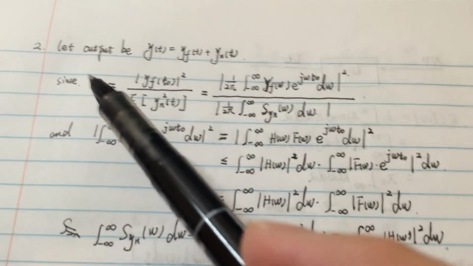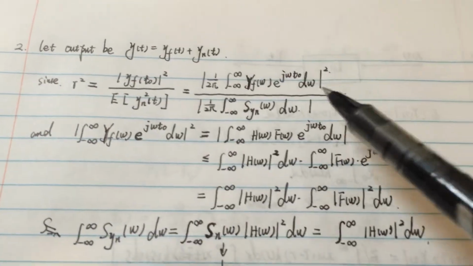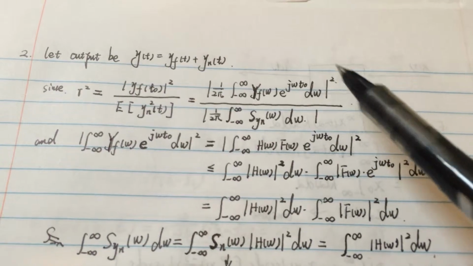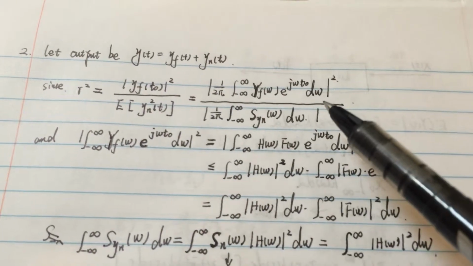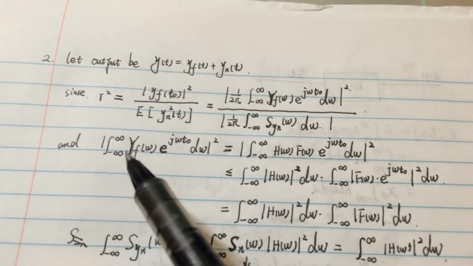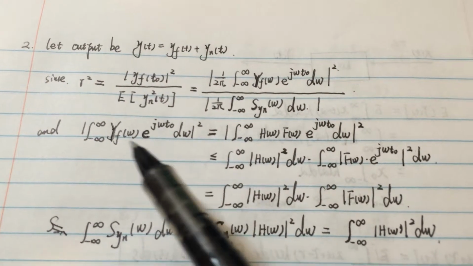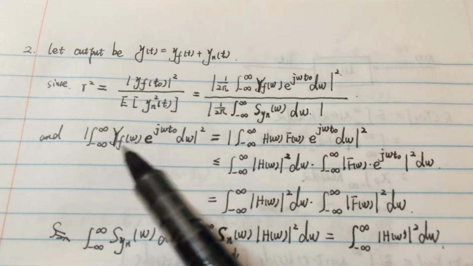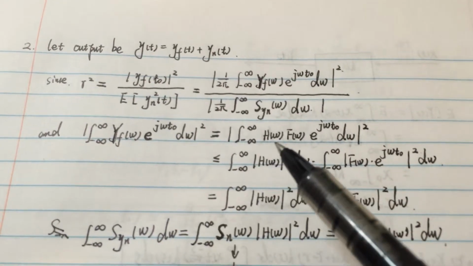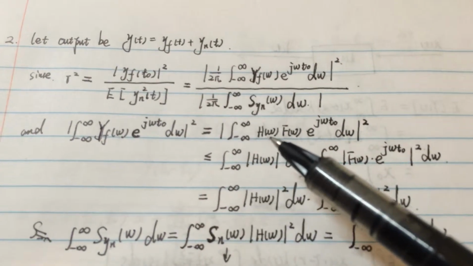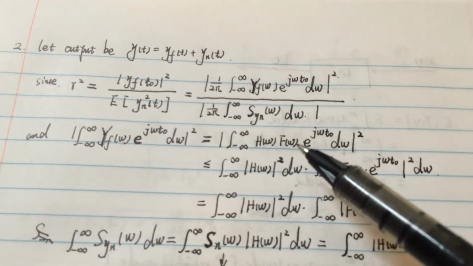And in order for this to be maximum, we need to make the numerator maximum. Since this is an LTI system, Yf(omega) equals H(omega) times F(omega).